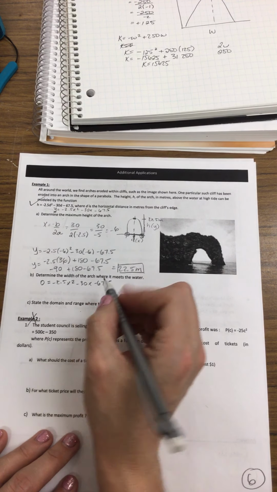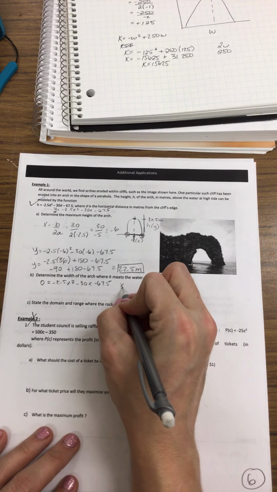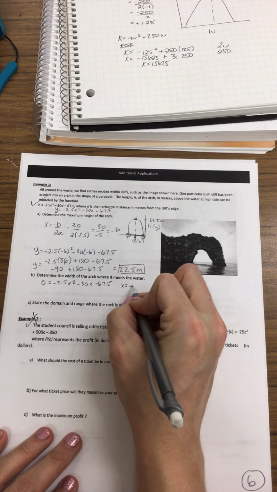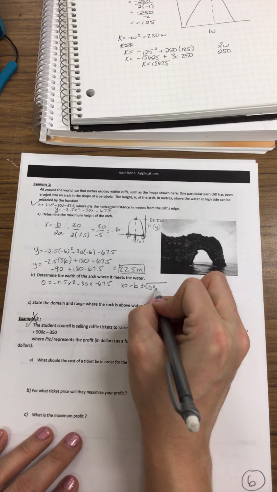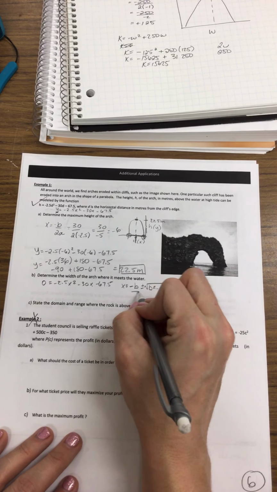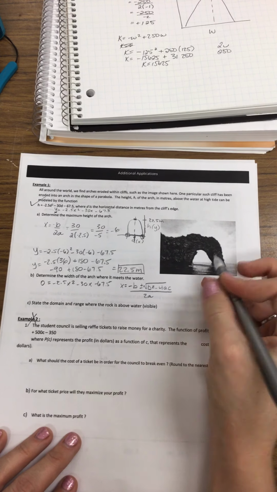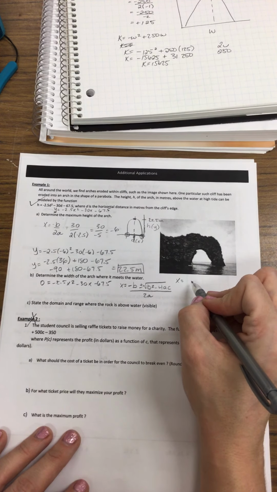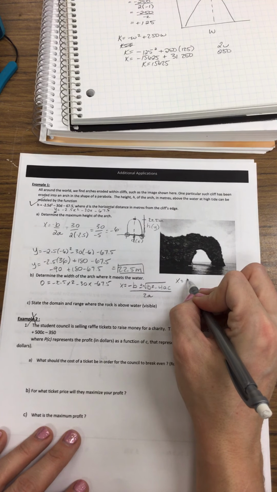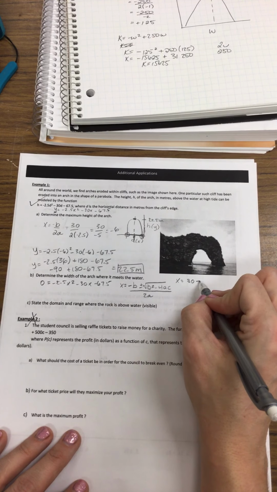We're going to use the quadratic formula. X-intercepts equal negative b plus or minus the square root of b squared minus 4 times a times c, all over 2 times a. Negative b, so negative 30, which is positive 30.